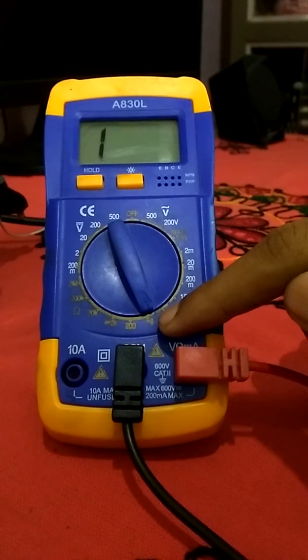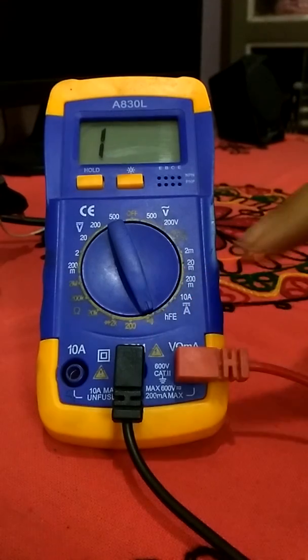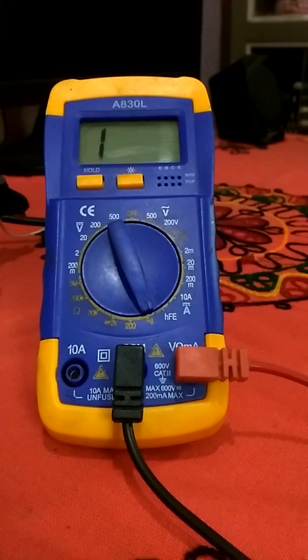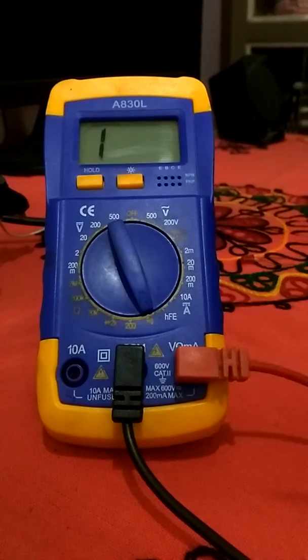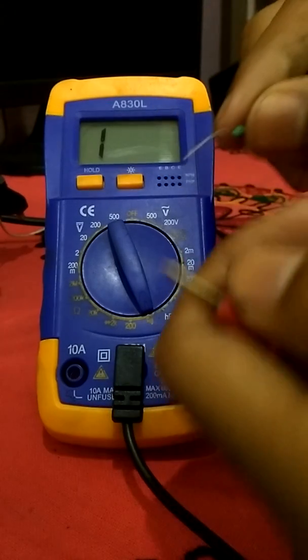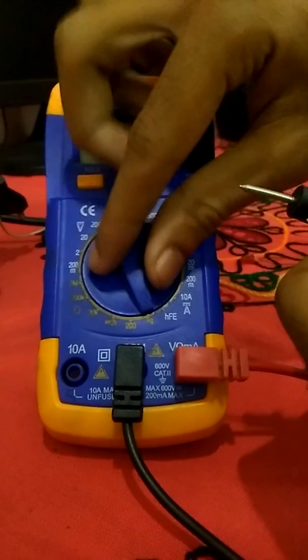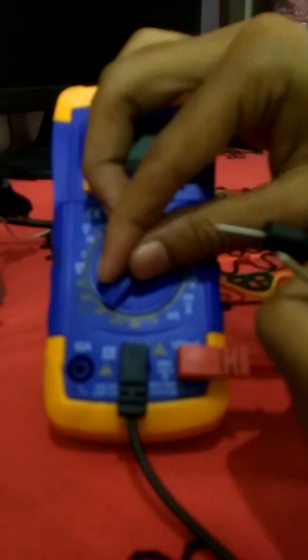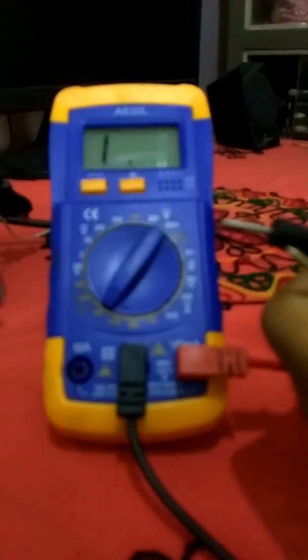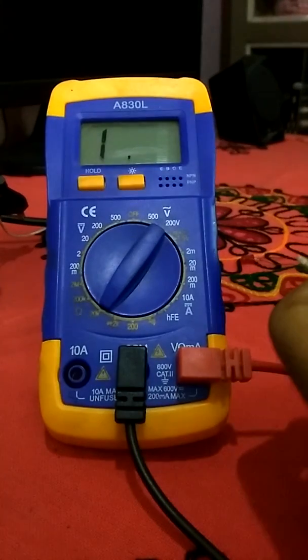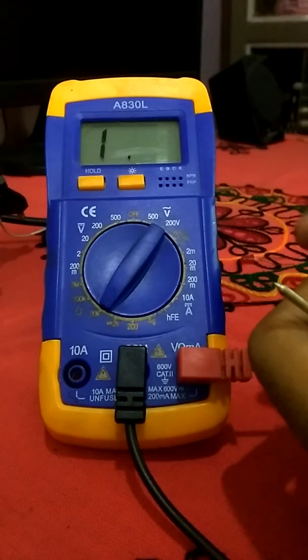So we will show you one by one. First of all, we take an unknown resistance. Here it is an unknown resistance. We have said that to measure the resistance we have to rotate the knob this side. We put it to 20k or 20 kilo ohm.